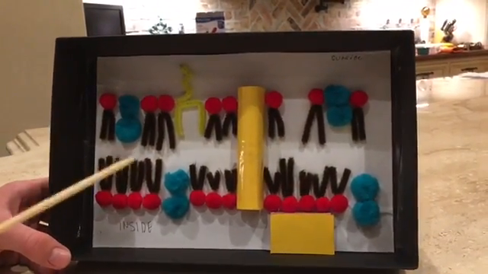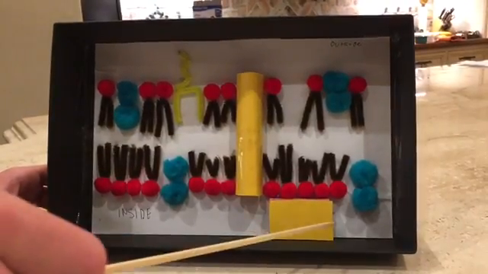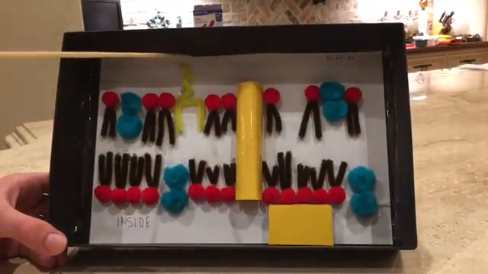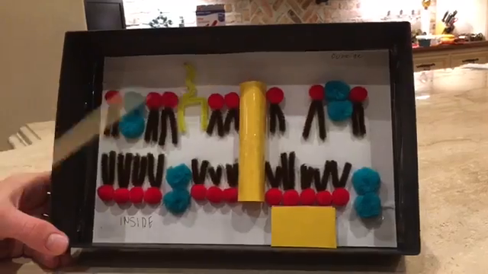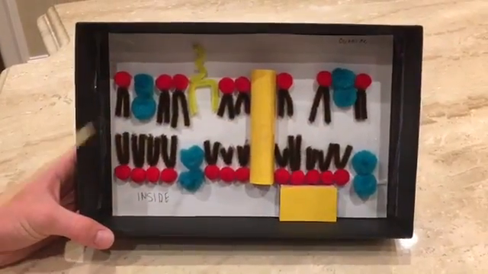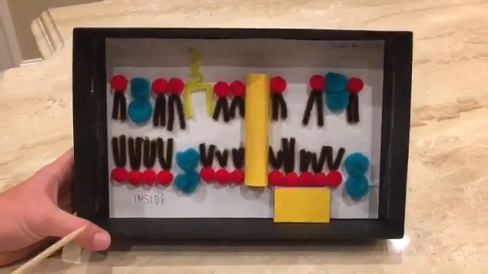Cell transport is necessary because it helps the cell maintain homeostasis with the outside of the cell. First, let me demonstrate diffusion in the fluid mosaic model.